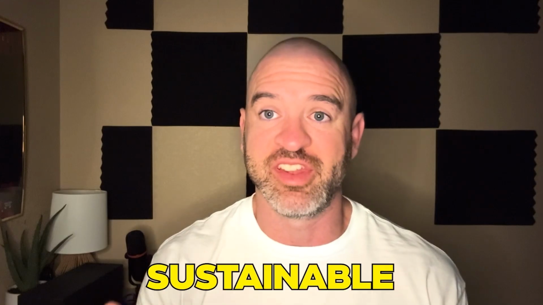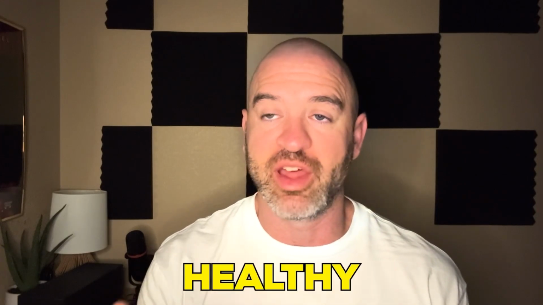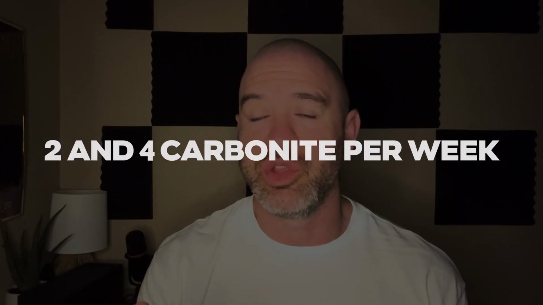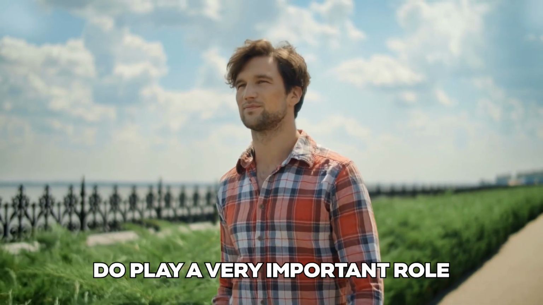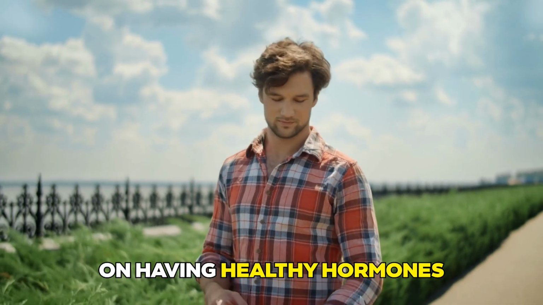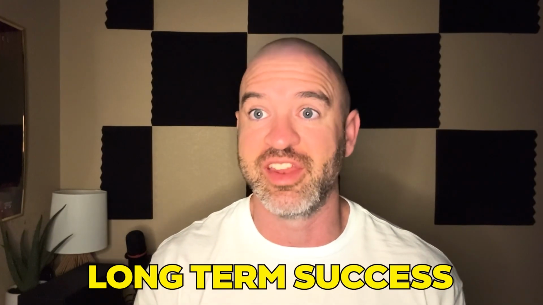If you want to do this long-term and keep it sustainable and keep your hormones healthy, I recommend anywhere between 2 and 4 carb nights per week. The reason is that carbohydrates play a very important role in having healthy hormones and a healthy thyroid. So optimizing your carbohydrate intake is crucial for long-term success and good health.